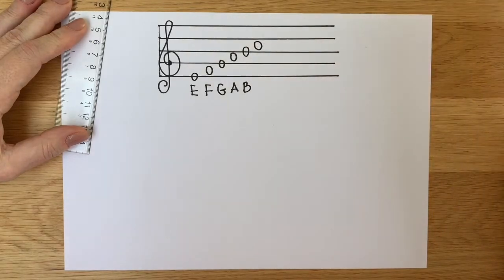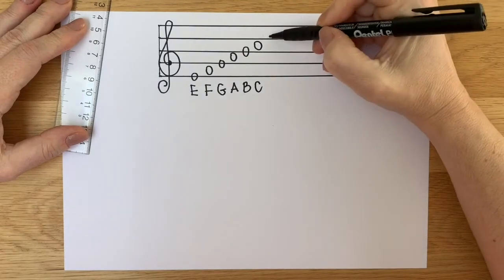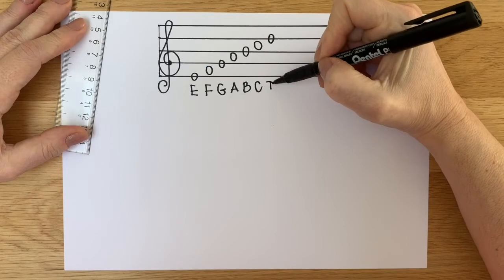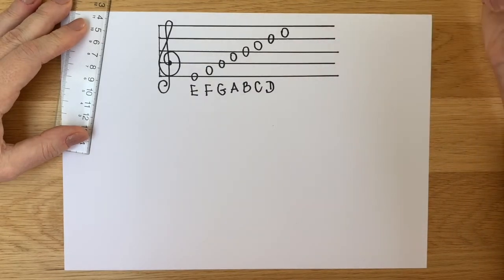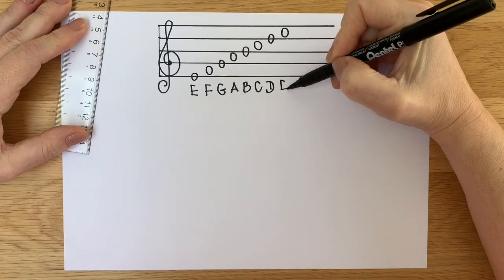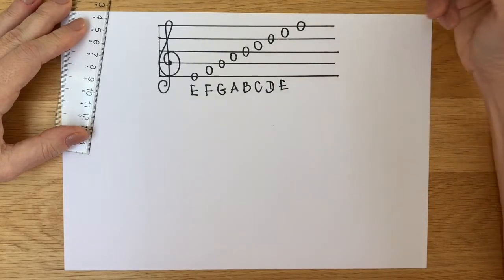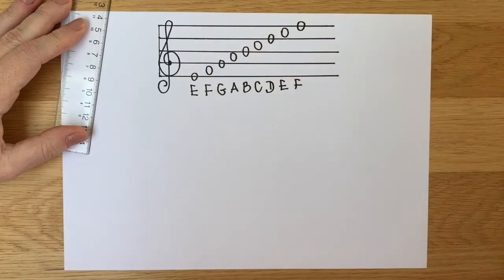The next one, can you remember? It's a C. The next one is a D. The last space is going to be an E. And now the last note on the last line is an F. Well done. Next, we're going to play a fun little game.